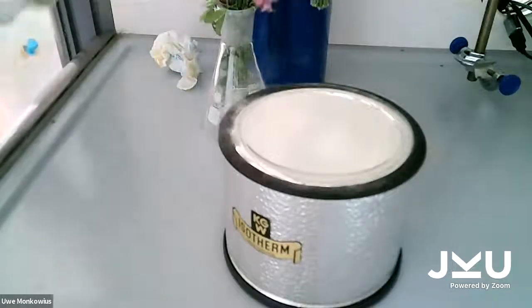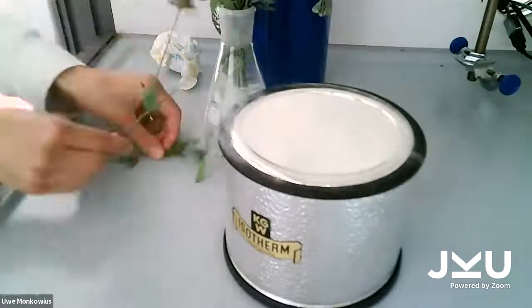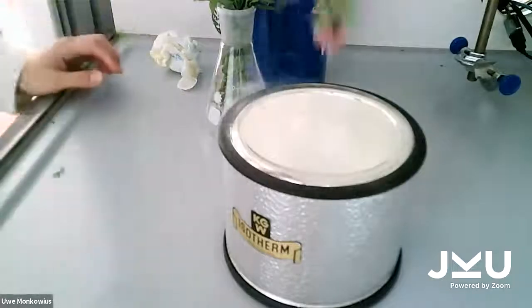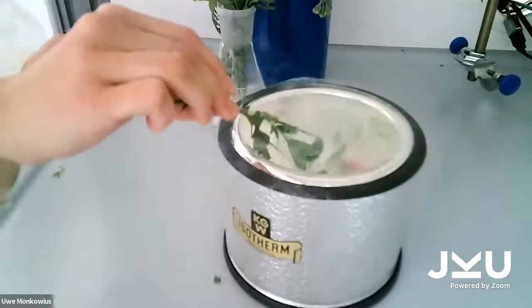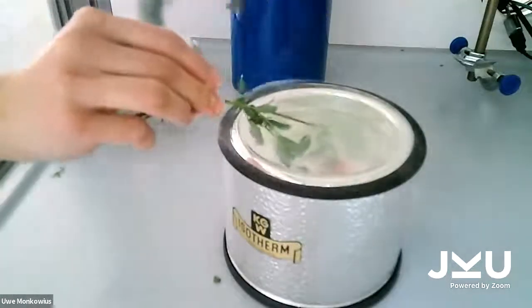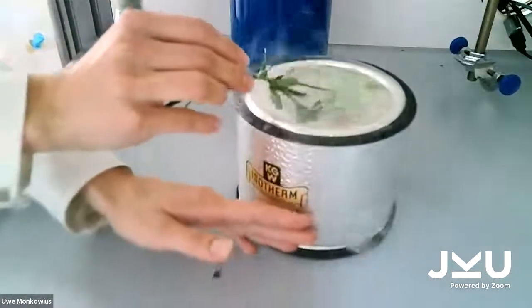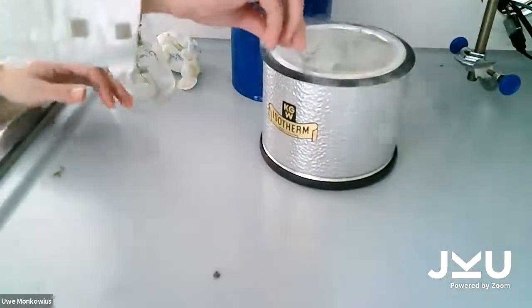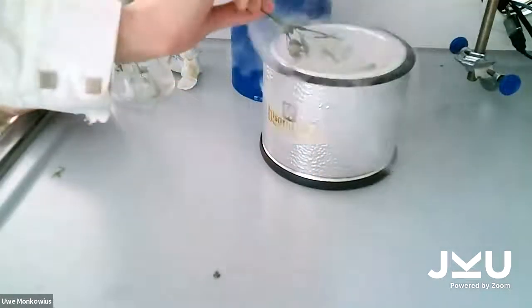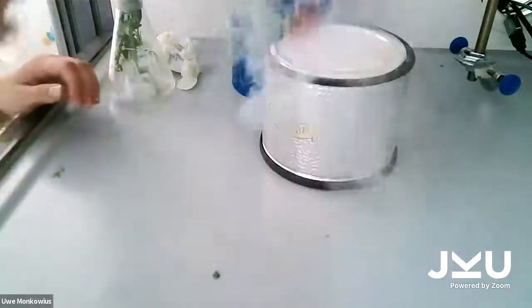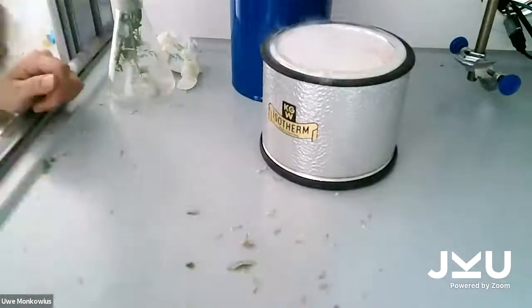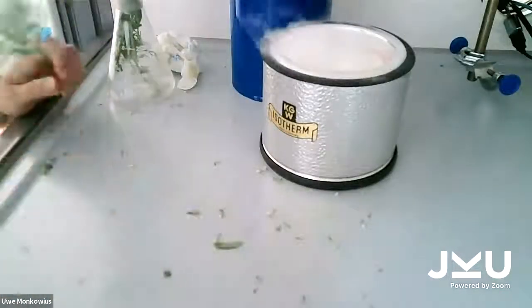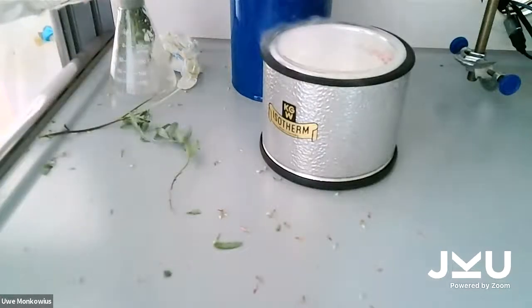For example, these beautiful flowers. Wait until it's really, really cold. So, you see, it's no more elastic, it's very hard, and when I throw it onto the table, they break.